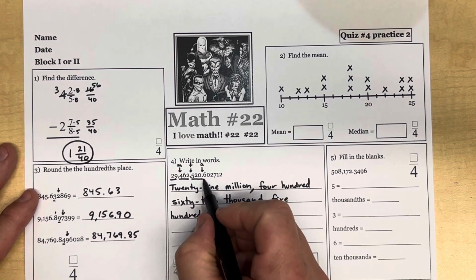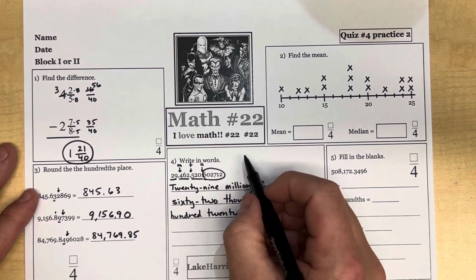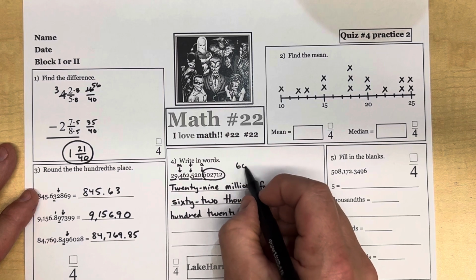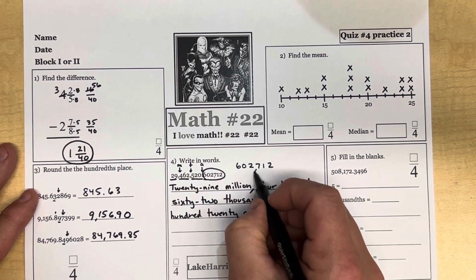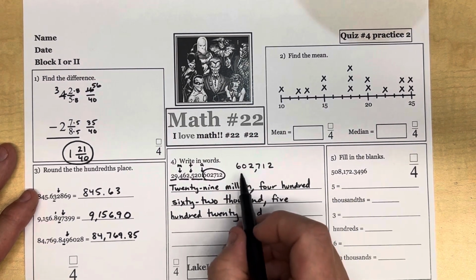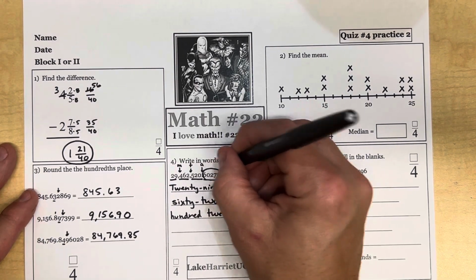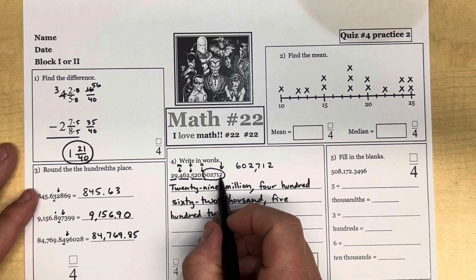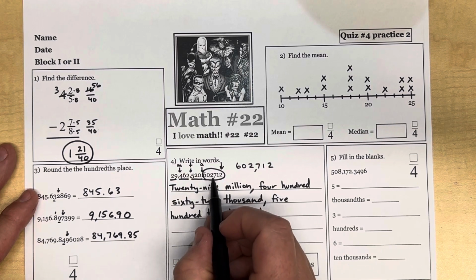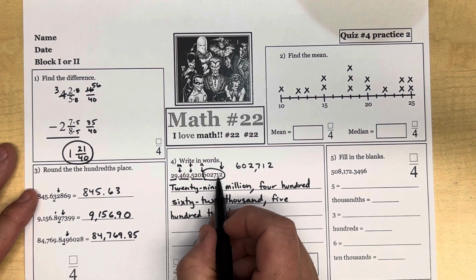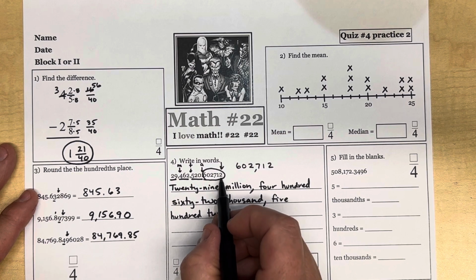And then if I take the decimal and I write it like it's a whole number, 602712, I would say 602,712. And then I have to say the last digit's place value: tenths, hundredths, thousandths, ten-thousandths, hundred-thousandths, millionths.